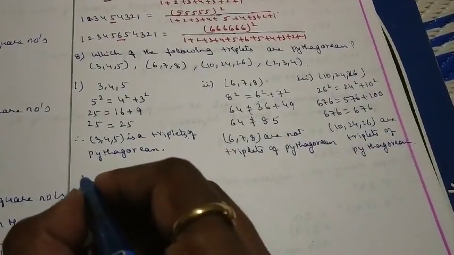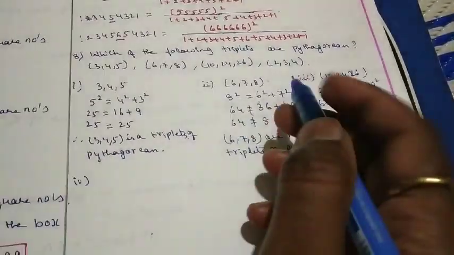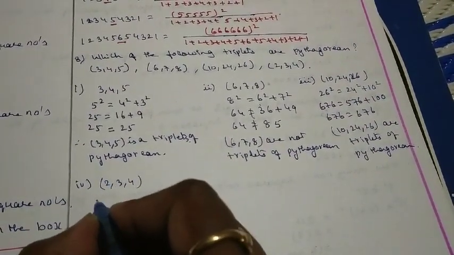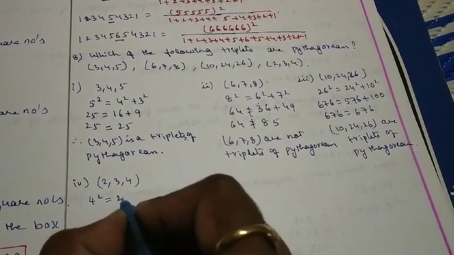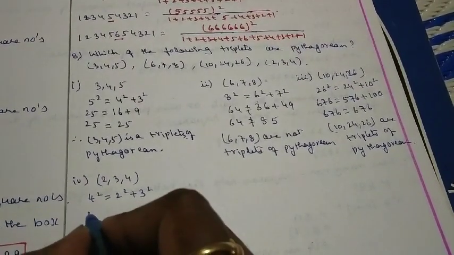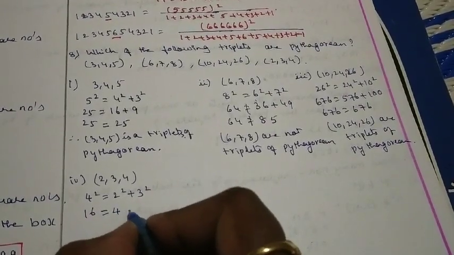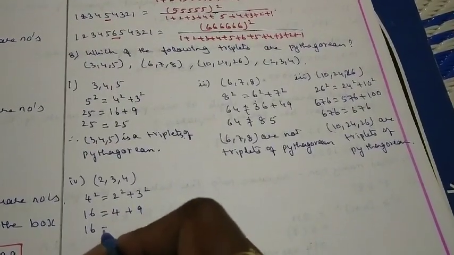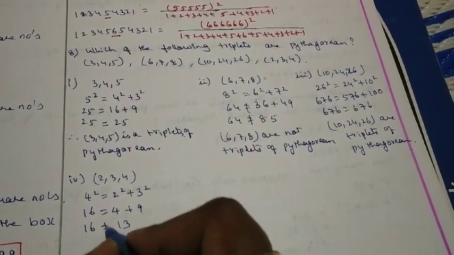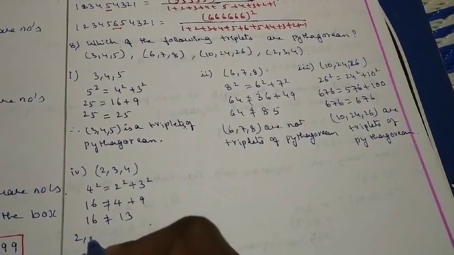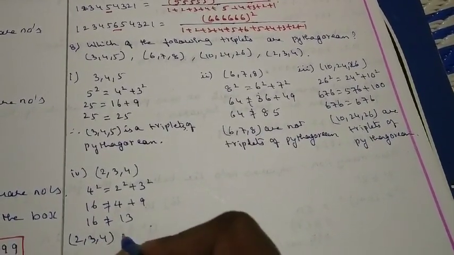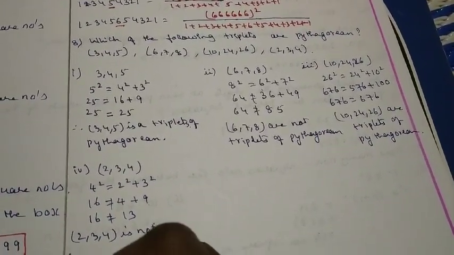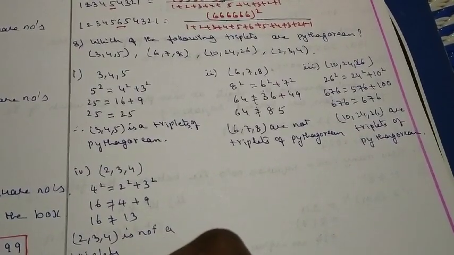Now I'll move to the fourth question. The fourth question is 2, 3, 4. Among these the highest is 4. So 4 square equals 2 square plus 3 square. 16 equals 2 square, which is 4, and 3 square, 3 into 3, that is 9. Then 16 equals 9 plus 4, which is 13. So not equal. Therefore I can say 2, 3, 4 is not a triplet of Pythagorean.